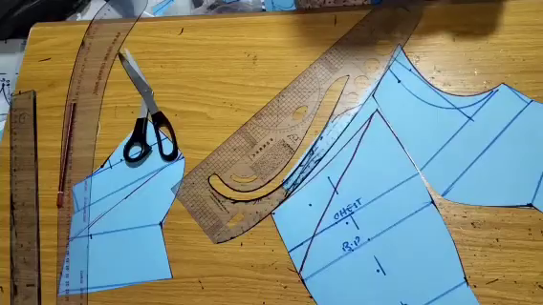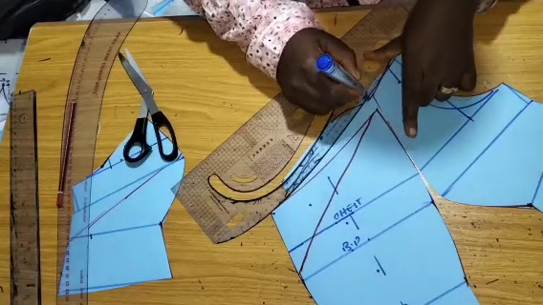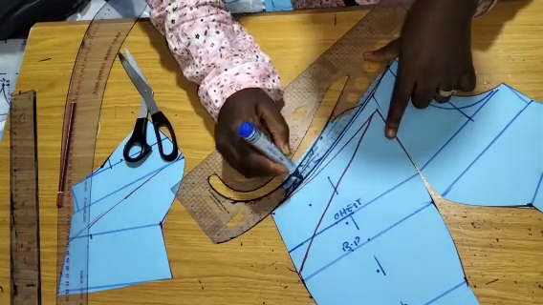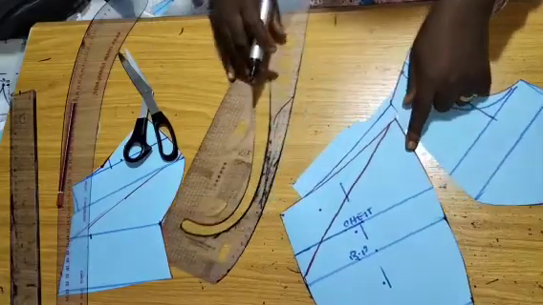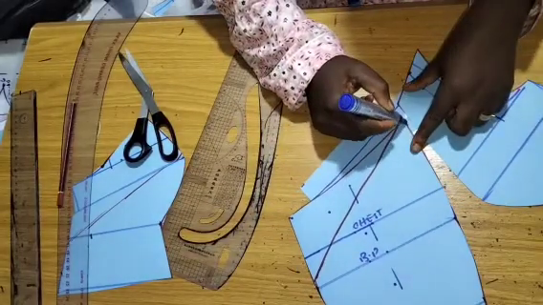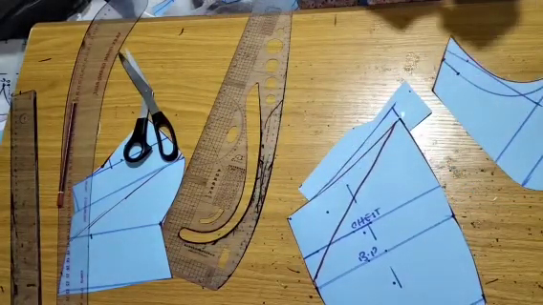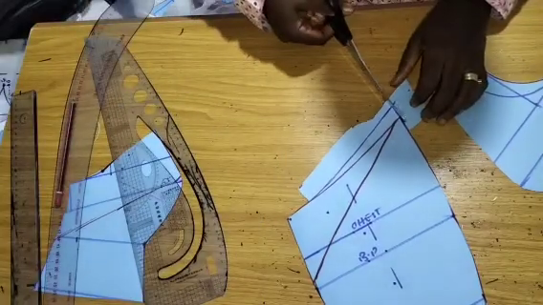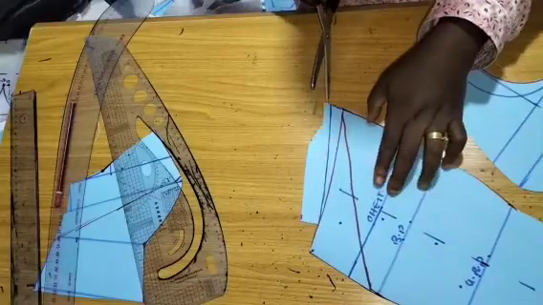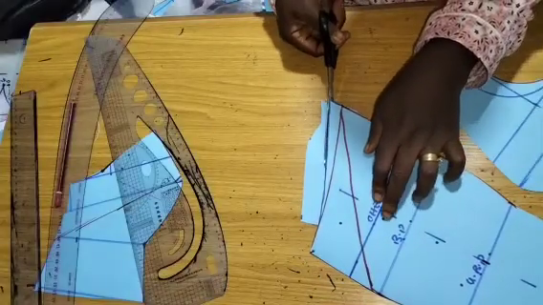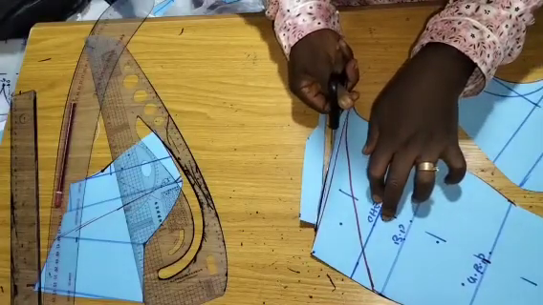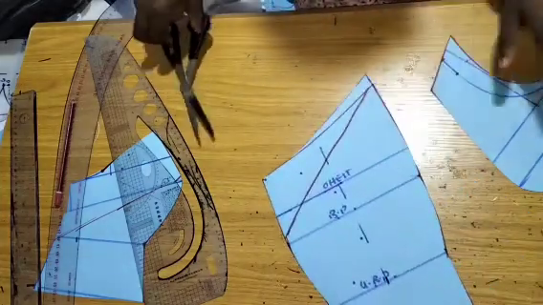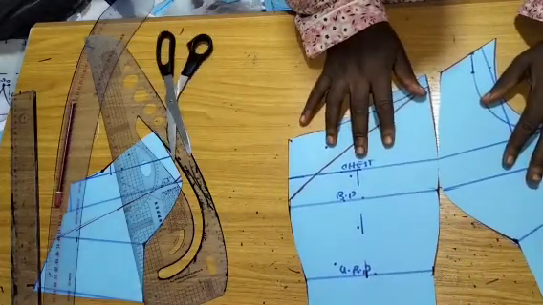I place back my ruler, and from here I'll just reblend it. Okay, and this one comes to this. So you just go ahead and cut. So that becomes your pattern for this.